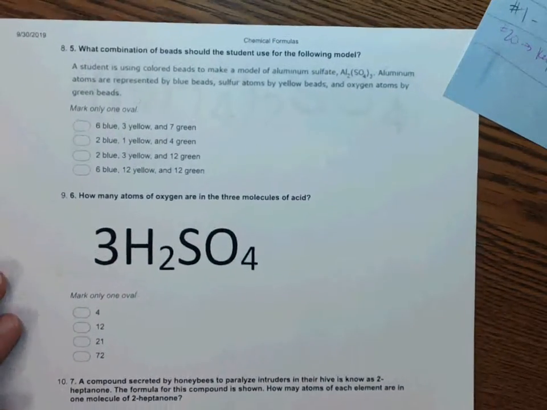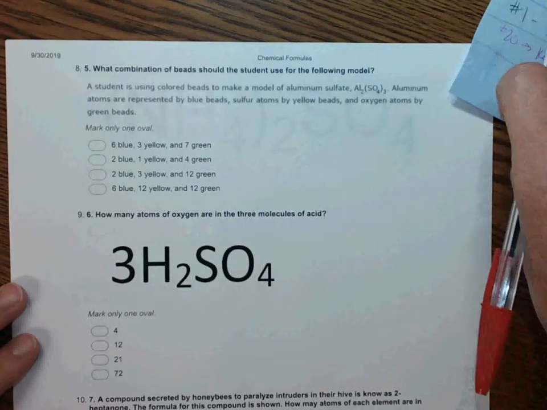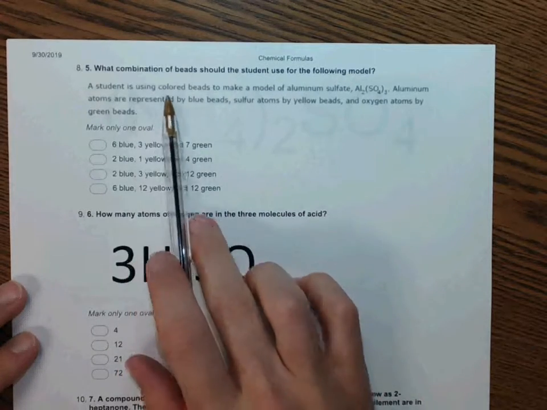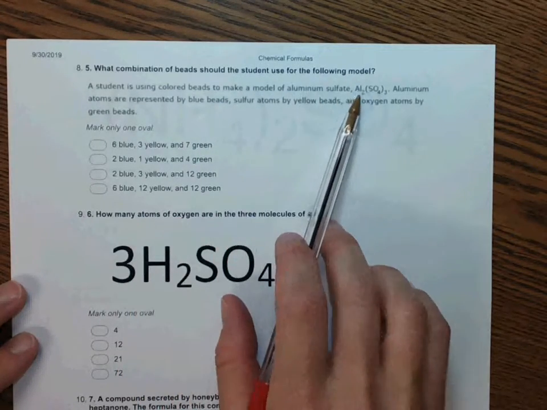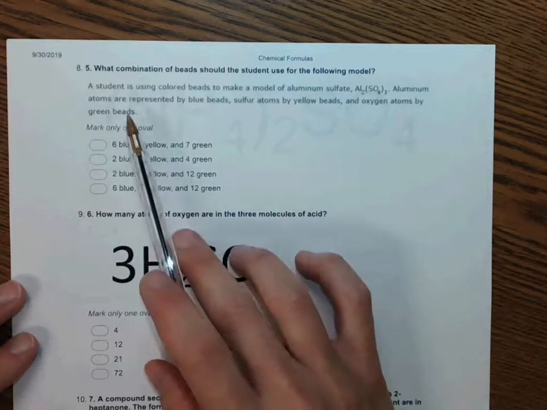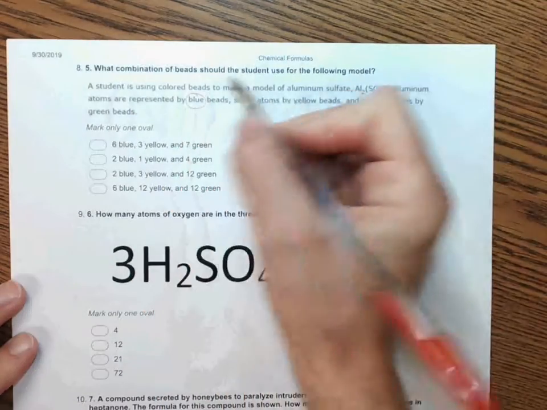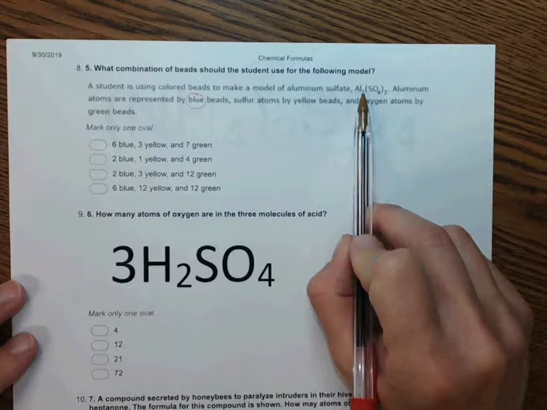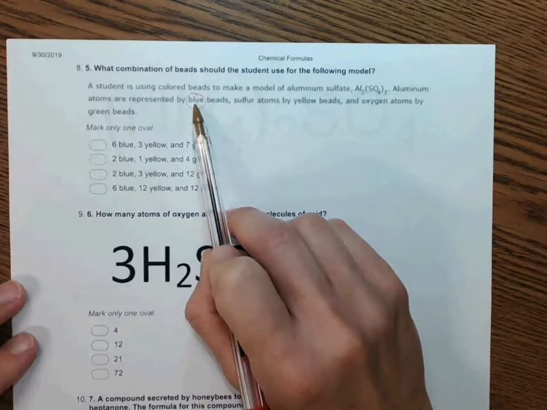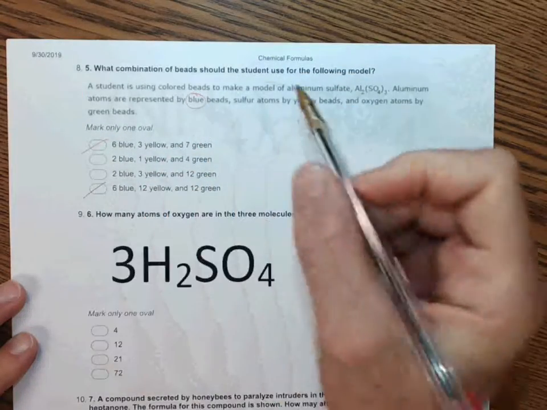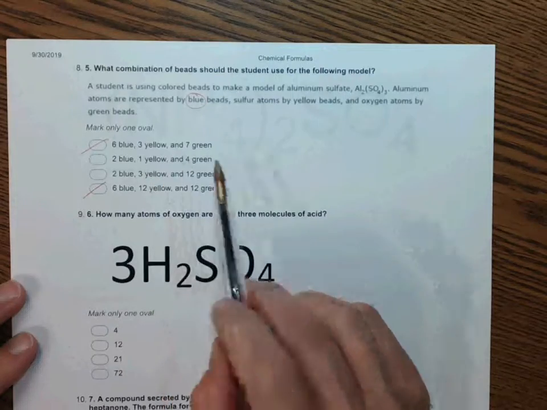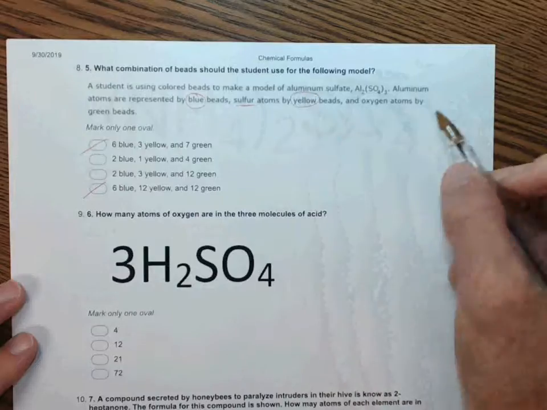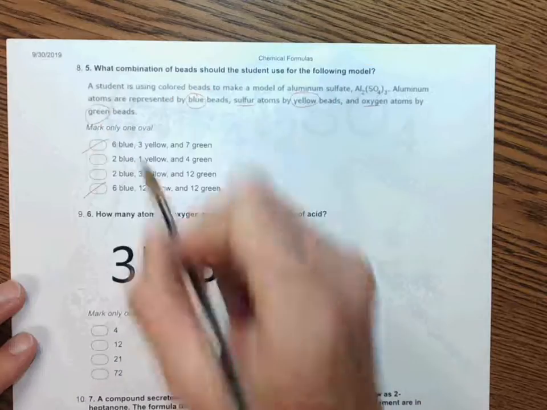Okay, number 5 was a bead question. What combination of beads should the student use for the following model? So they have colored beads to make a model of aluminum sulfate, Al2(SO4)3. Aluminum atoms are represented by blue. So if I look at my formula, I have Al2. So I have to have 2 blue beads. I can already eliminate this and this. I'm going to leave it up to you to figure out how many sulfur yellow beads there are and oxygen green beads there need to be.